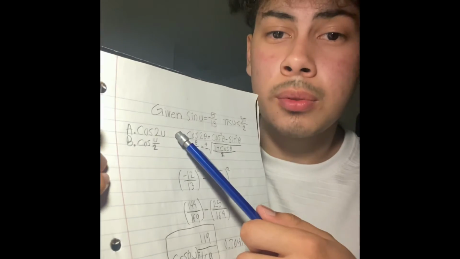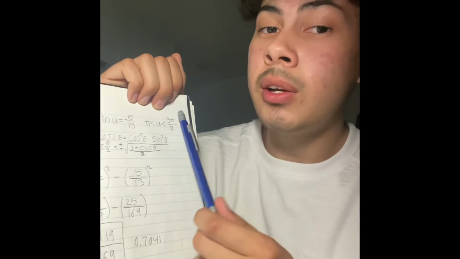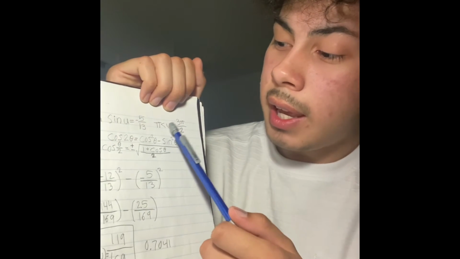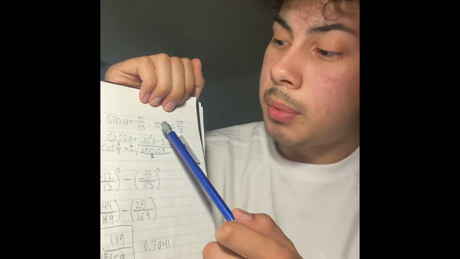Okay, now that we have solved part A, we need to do part B. So cosine of u over 2. Before we even try to attempt to solve this problem, one important thing that you need to take note of is where the angle is located. So we're told that the angle is between pi and 3 pi over 2.